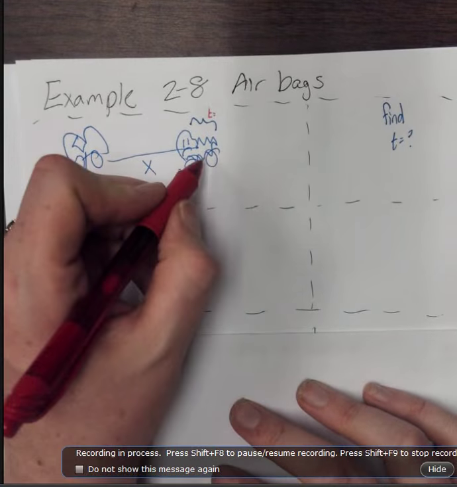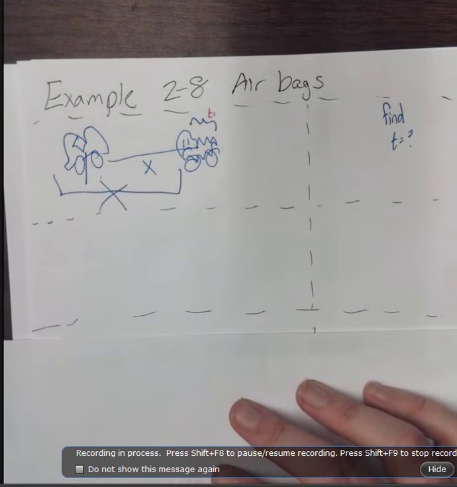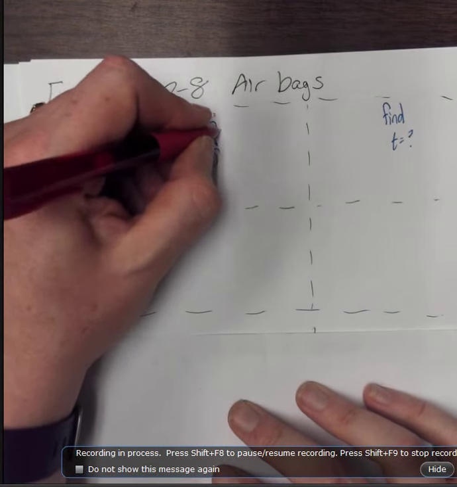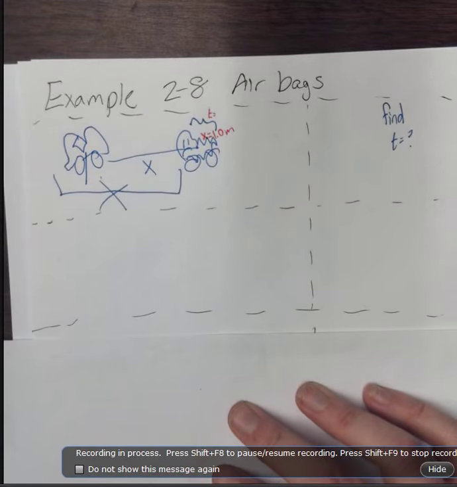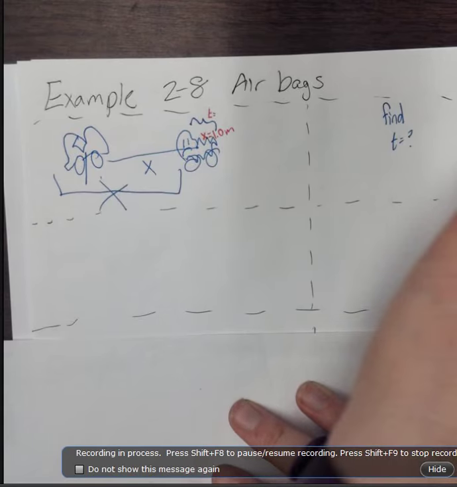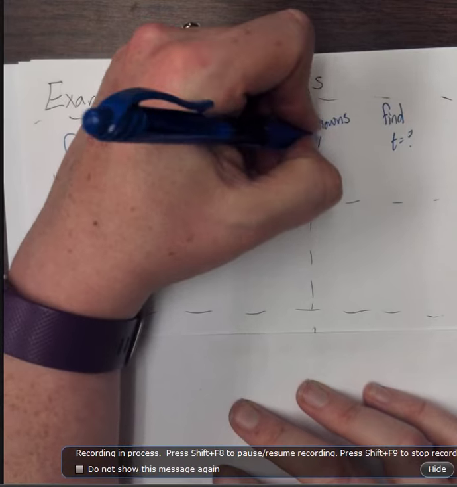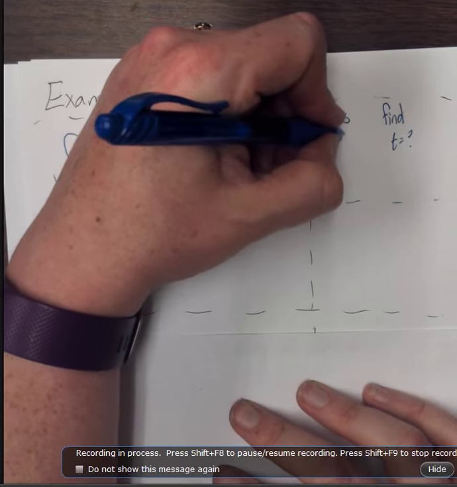This area that crumples up in the hood, that's called the crumple zone of the car, and it just so happens that the crumple zone of the car is about 1 meter in most cars. So now we've actually got a few variables that we can list out that we know. Our knowns are that the crumple zone is 1.0 meters.